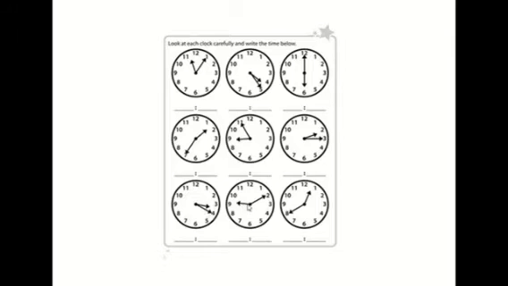Next one, hour hand is in between 9 and 10, minute hand is at 2. So it is 10 minutes past 9. Last one, the minute hand is at 8 and the hour hand is in between 12 and 1. So it is 40 minutes past 12.